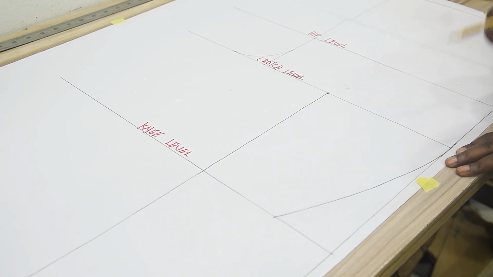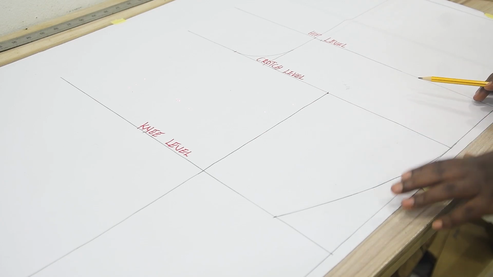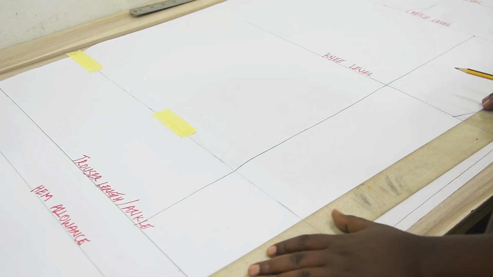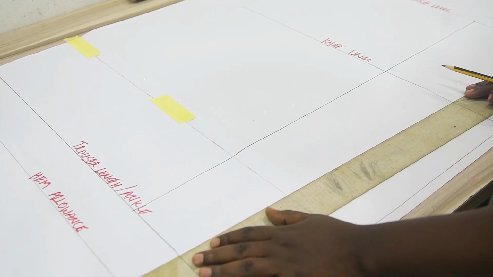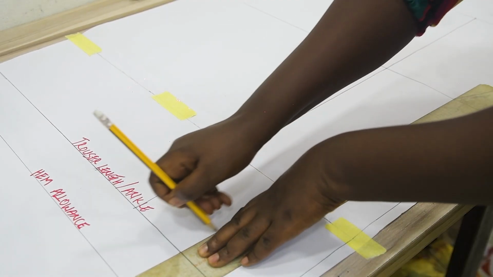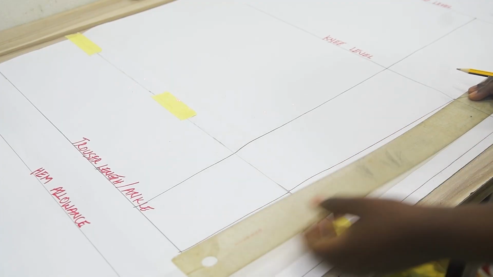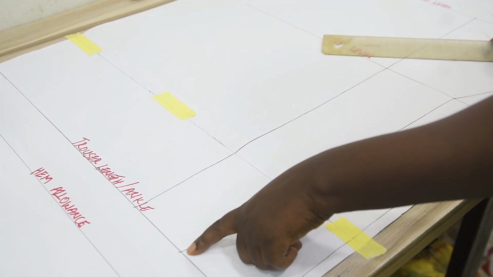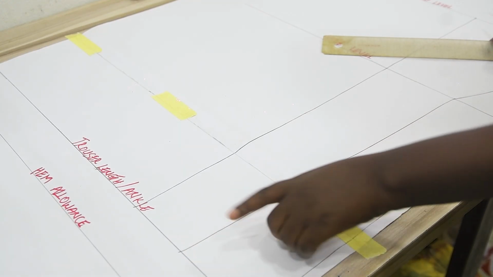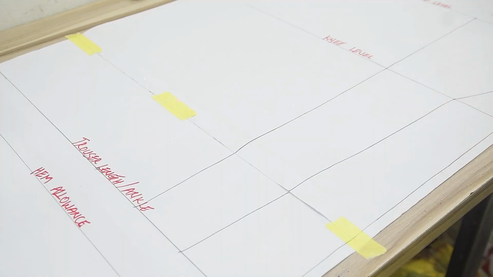So the next step is to connect the knee level to the ankle. In connecting the knee level to the ankle, this requires a straight ruler. So I will be connecting the 2 points together, making sure I have a perfect straight line. As you can see, I stopped the connection on the ankle point. I don't need to extend this to the hem allowance line. So you have to stop on the ankle. Now that we are done with the connection of the outseam, the next step is to move to the inseam.